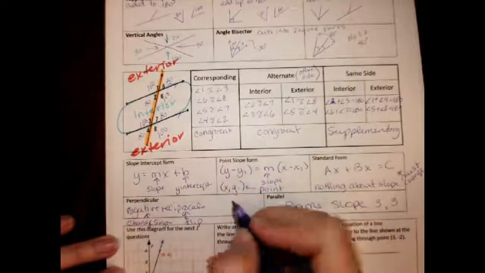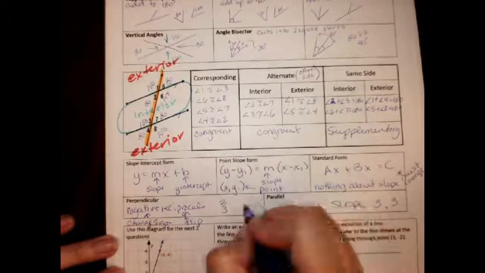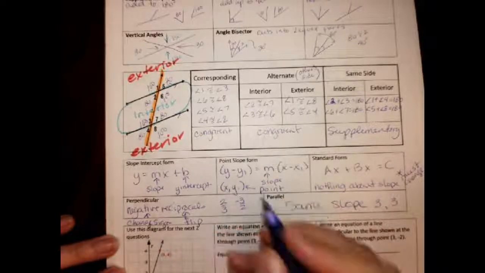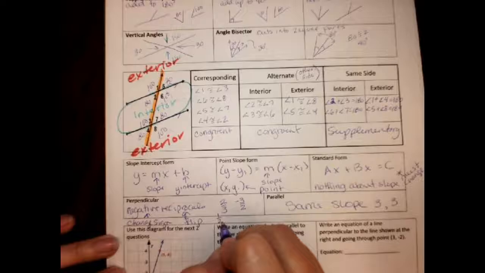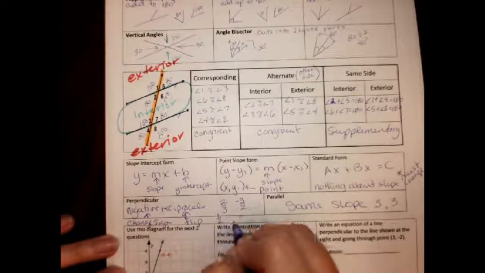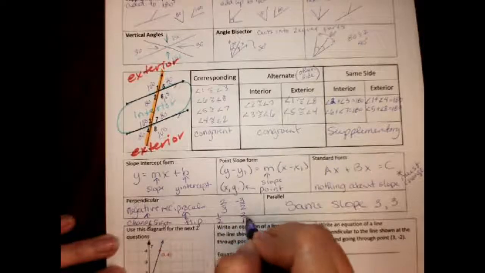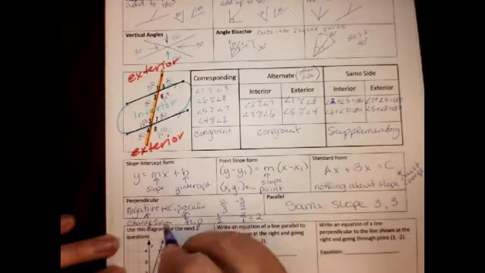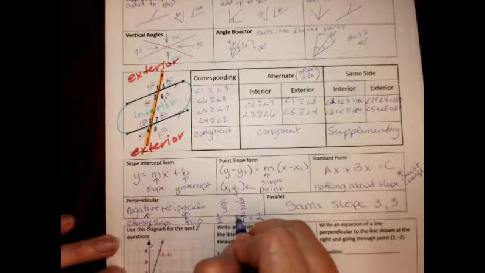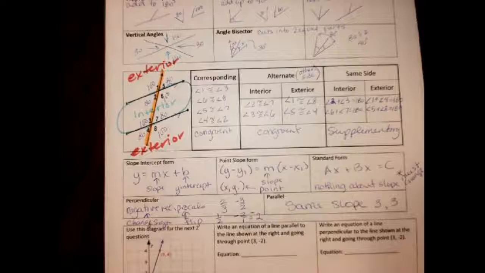So if one is 2/3, the other is negative 3/2. And if one is 1/2, the other one is going to be, flip it over, 2 over 1, which is just 2, but I also have to make it negative, so this one would have to be negative 2.